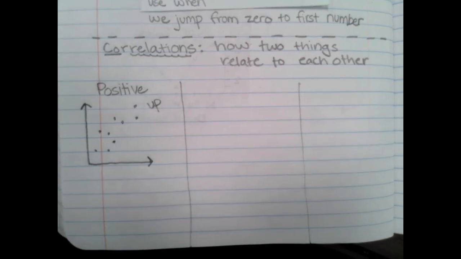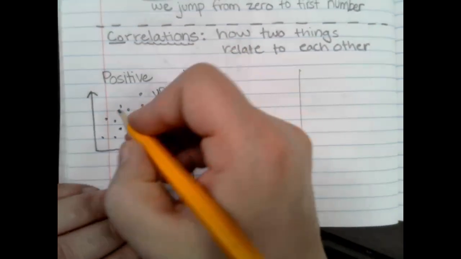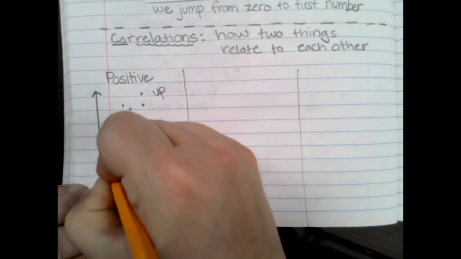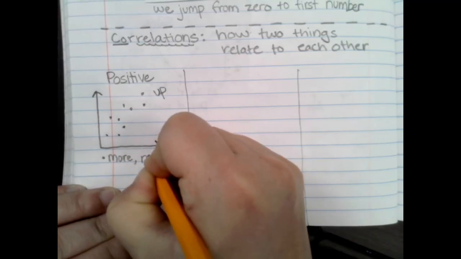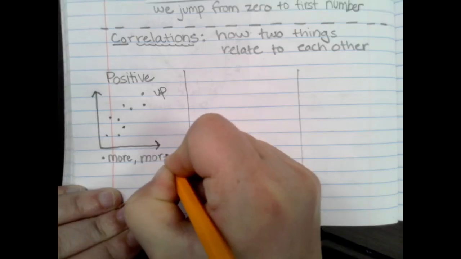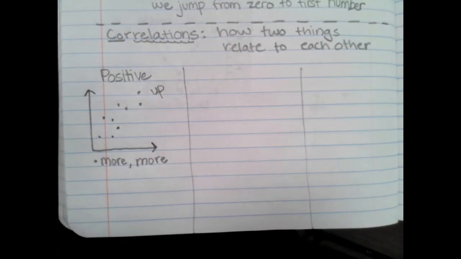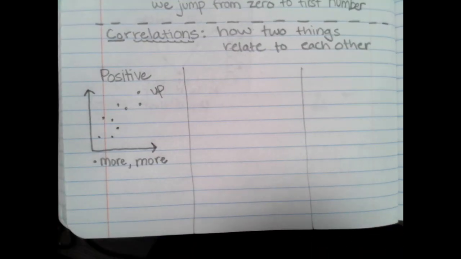All right, and a positive scatter plot has a relationship of more. The more one thing happens, the more of another thing happens. Okay, the more of one thing, the more of the other.